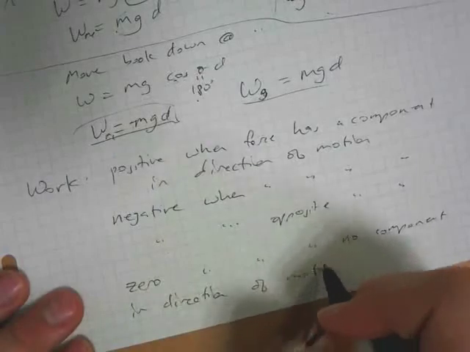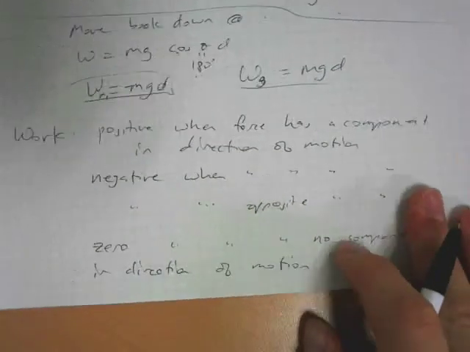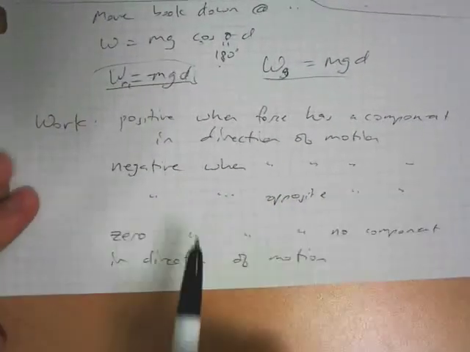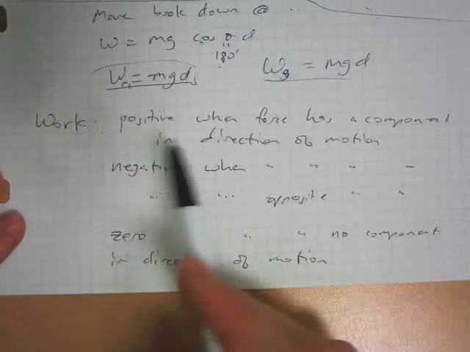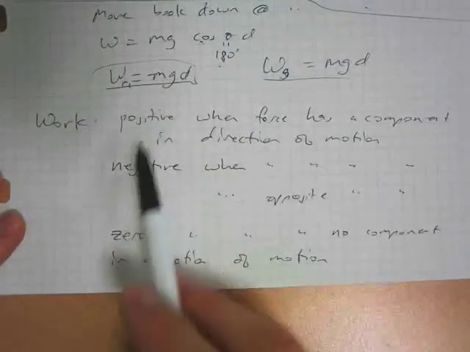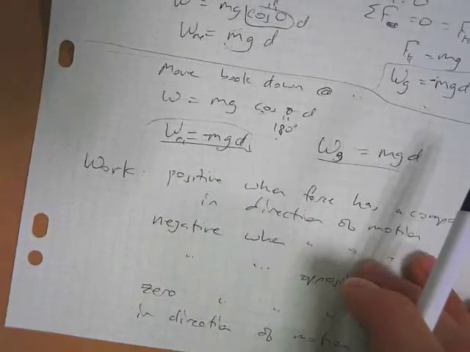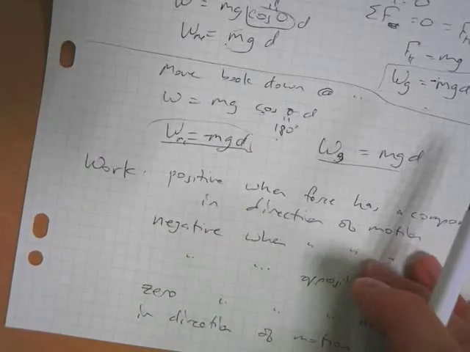I already kind of talked about that, but I wanted to explicitly state that these three things, you can look at a problem qualitatively and determine whether positive, negative, or 0 work is being done just by the directions of the force and the displacement.